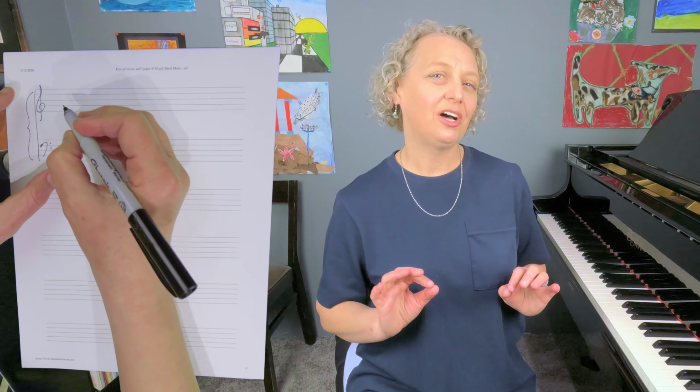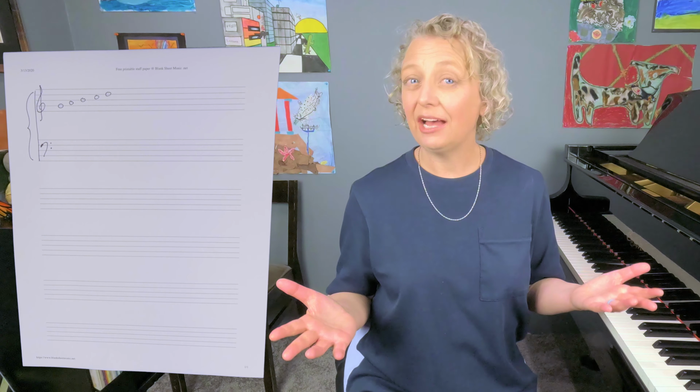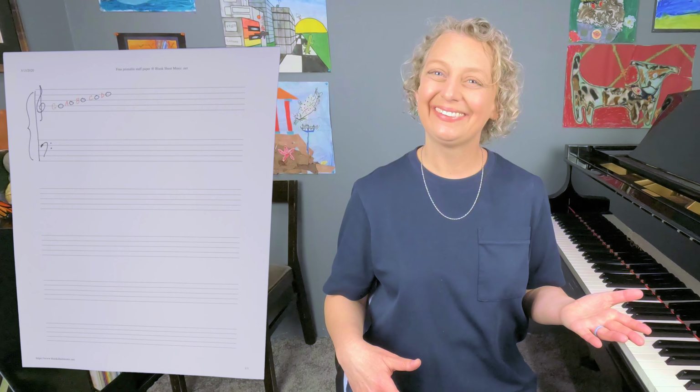Let's practice reading some things you already know how to play. I'm going to draw our G scale. I'll start on treble G, and then I'll go up by steps until I have 5 notes. We can label these by alphabet letter too. We have a G, an A, B, C, and D.